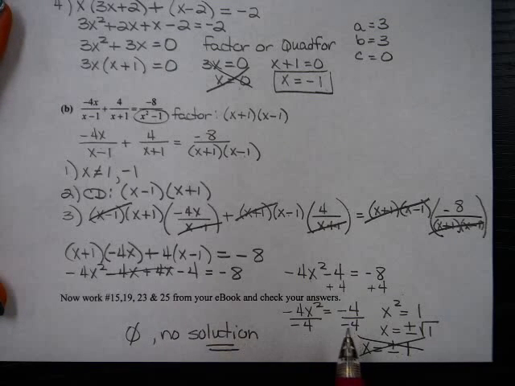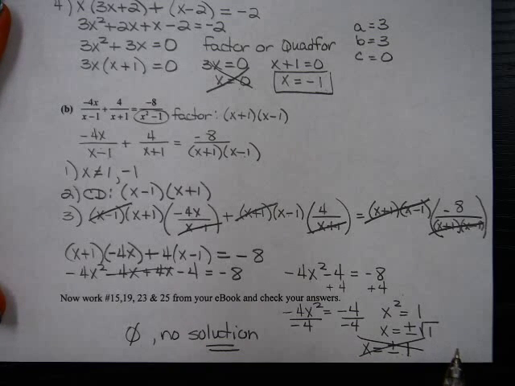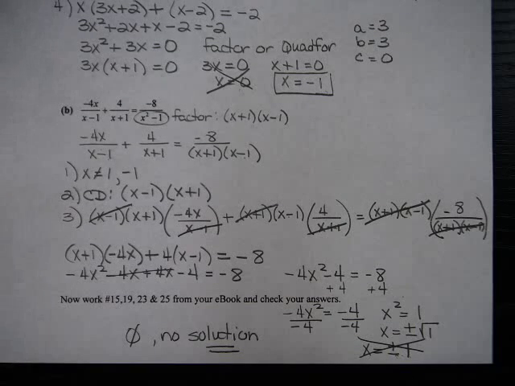Now look at your ebook and look at problems 15, 19, 23, and 25. They will be worked like these. Remember to follow all of the steps and check your answers with your restrictions when you get finished.